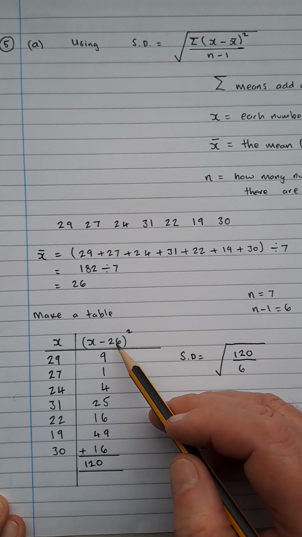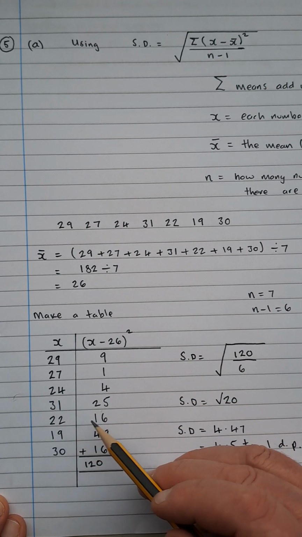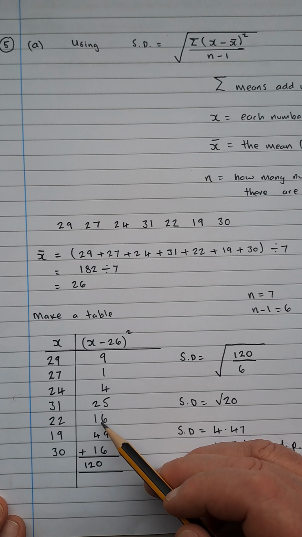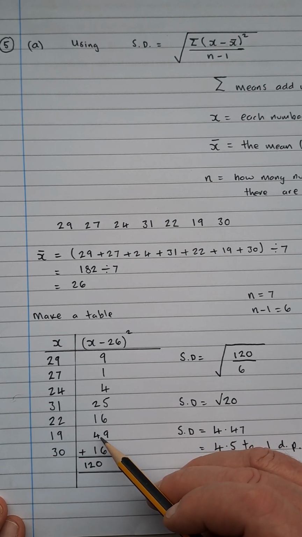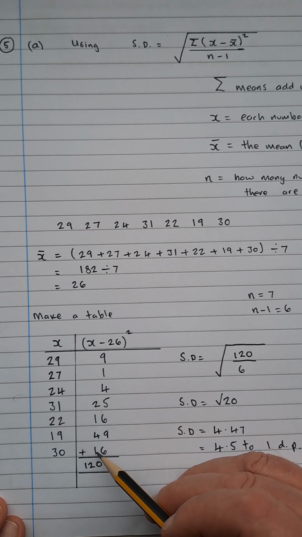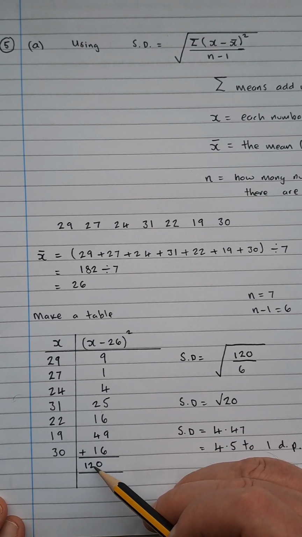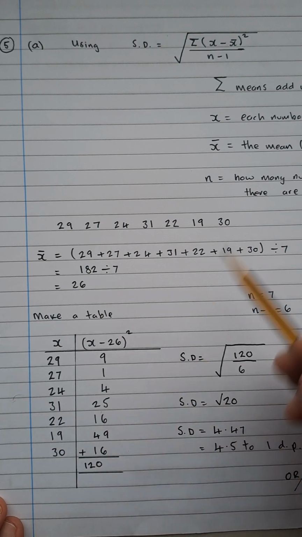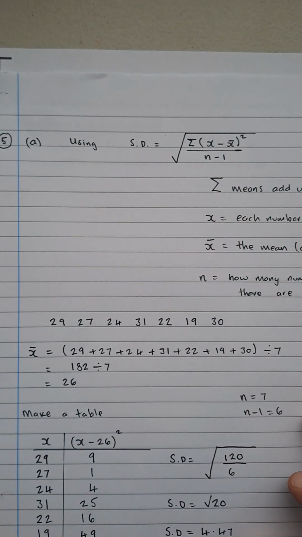31 take 26 is 5, square that you get 25. 22 take 26 is minus 4, square that you get 16. 19 take 26 is the biggest one, that is minus 7, square that you get 49. 30 take 26 is 4, square that you get 16. So adding up all these gives you 120. So that is that part of the formula there.